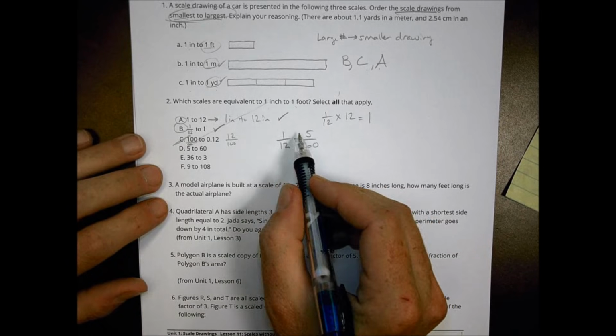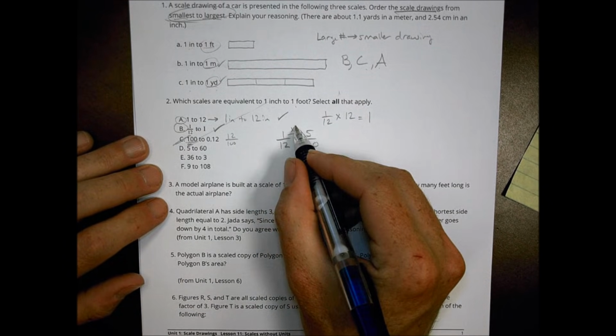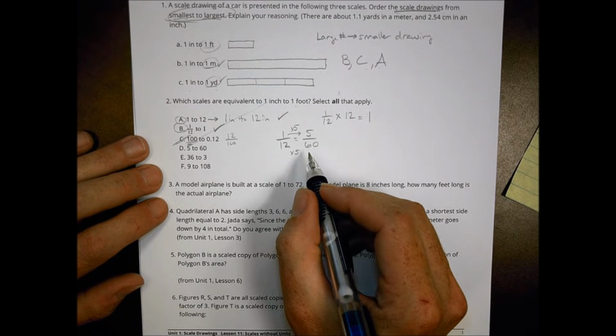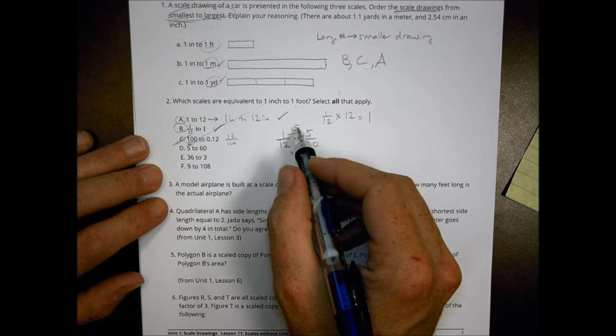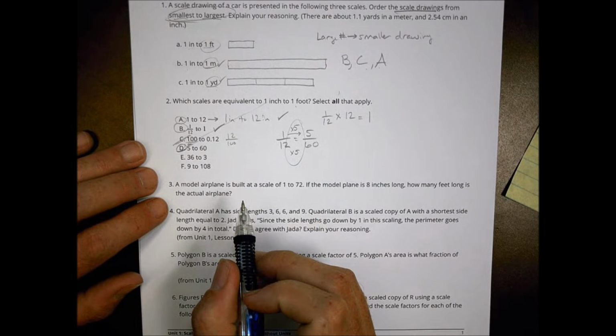Well, look at it this way. If I went from 1 to 5, how would I get there? I could use multiplying by 5 as a way to get there and check the bottom out. What's 12 times 5? It is indeed 60. So because that works out with the same multiplying factor there, we would say D does actually work.